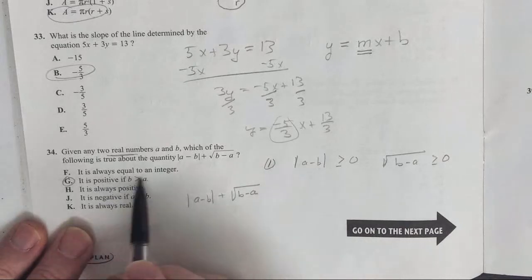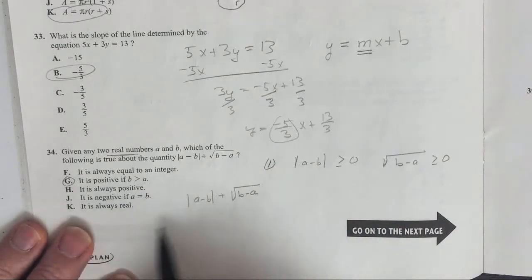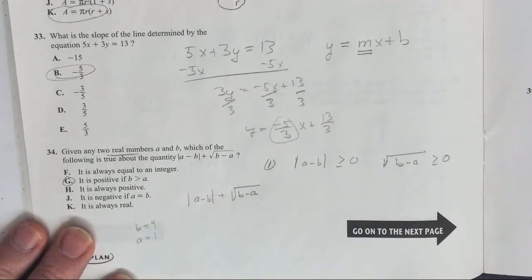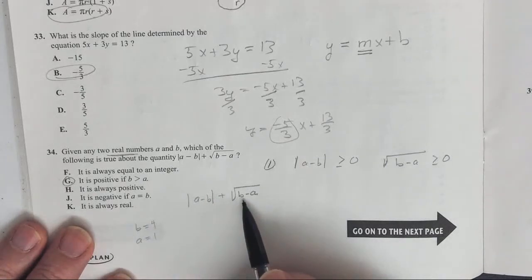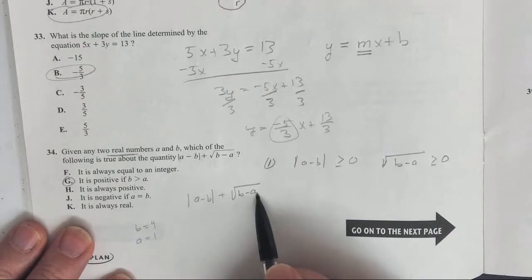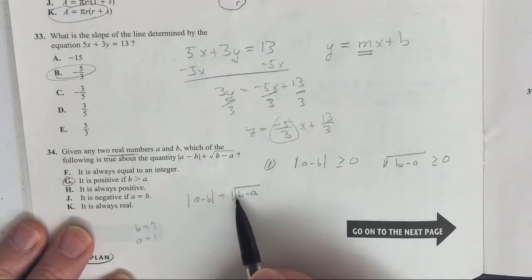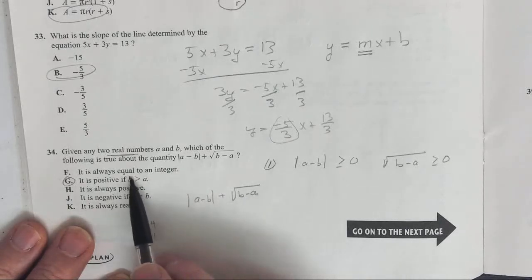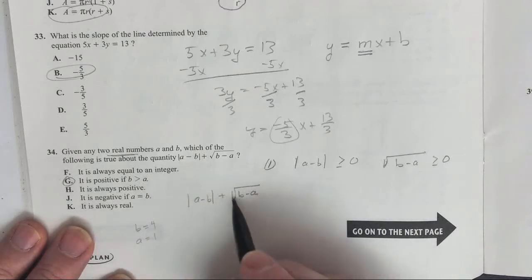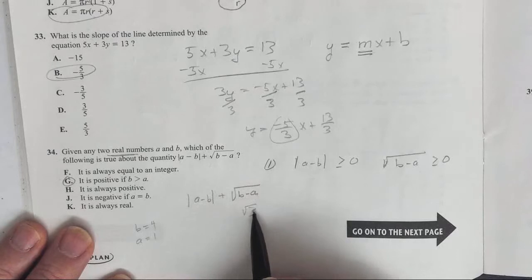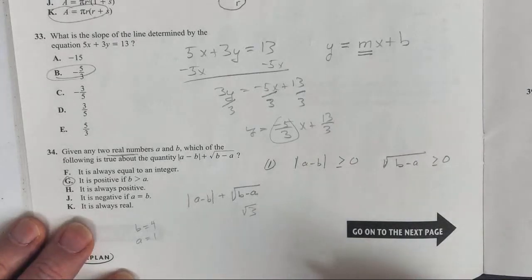Will this sum always be equal to an integer? Well, let's just try a number real quick. Let b equal 4 and a equal 1, for example. If I let b equal 4, 4 minus 1 here, I'm going to end up with a 3. The square root of 3, that is not an integer. You'd end up with radical 3. And if I take any number plus radical 3, I do not get an integer.